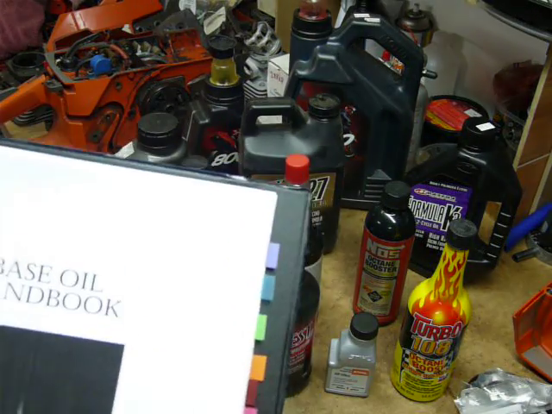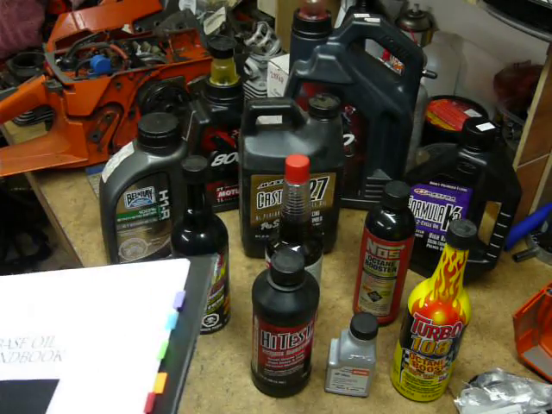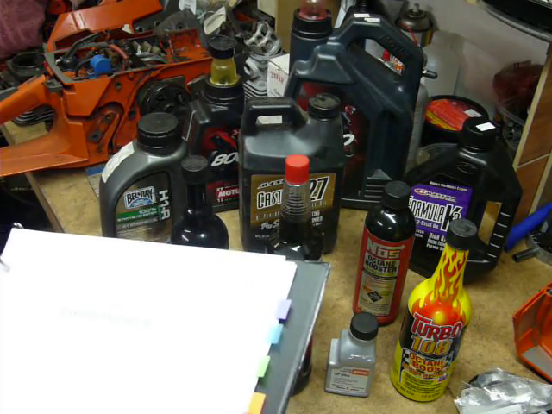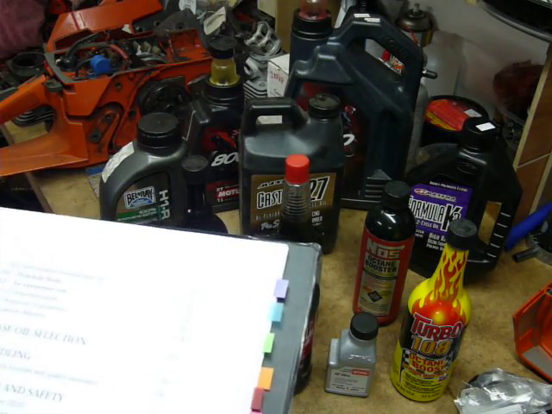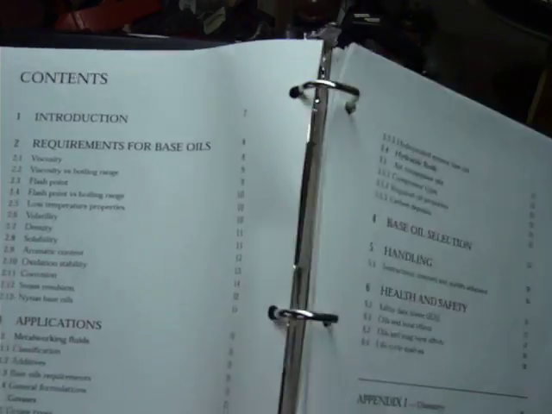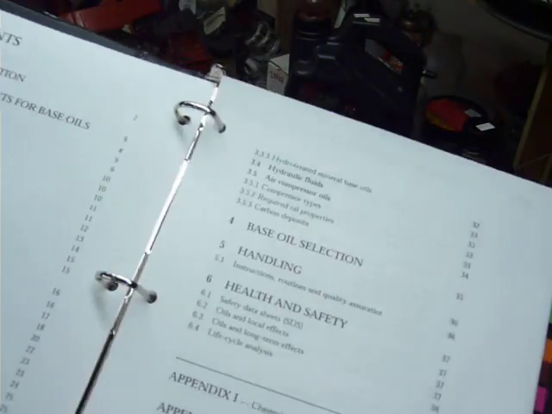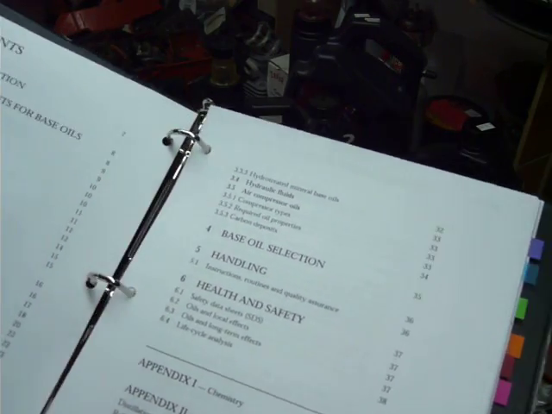We do have a base oil handbook. I'm digging in this thing every once in a while when I get something new in. I want to check something out that I don't understand. You can see it's pretty involved. What we're going to be looking at today is viscosity, flashpoint, and density. Those three things are pretty important to me.